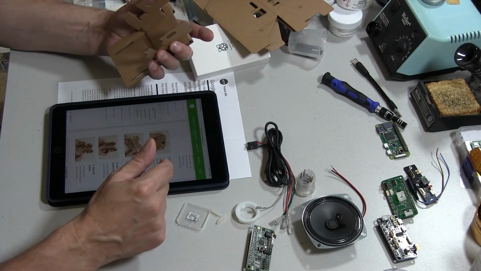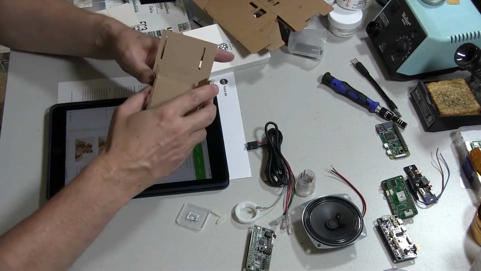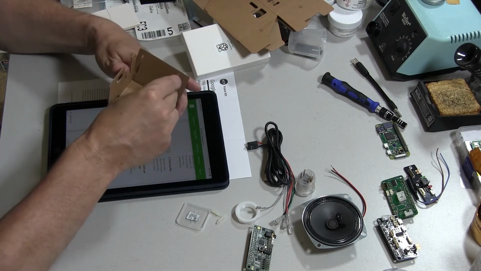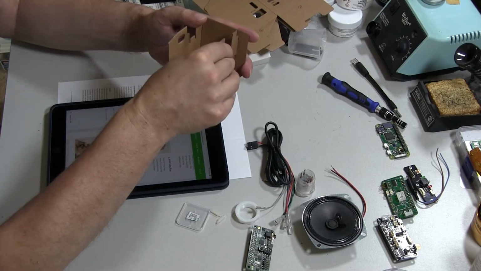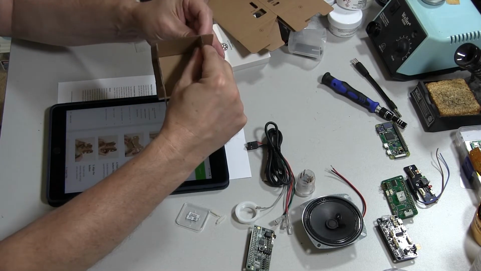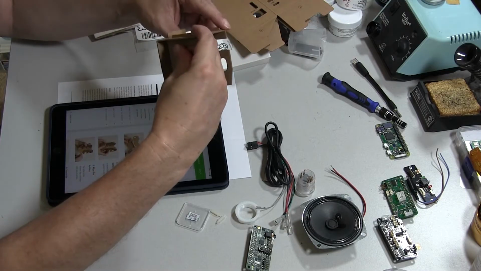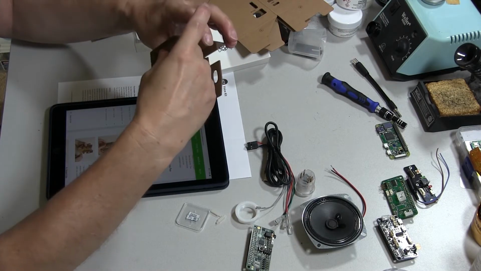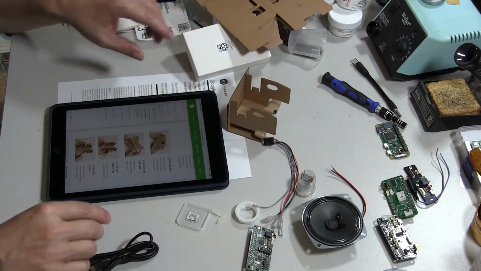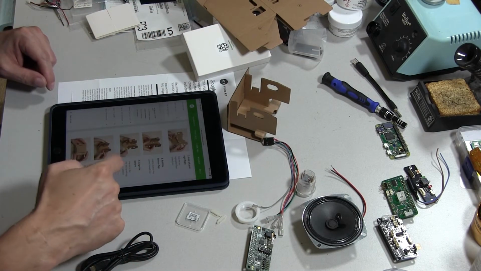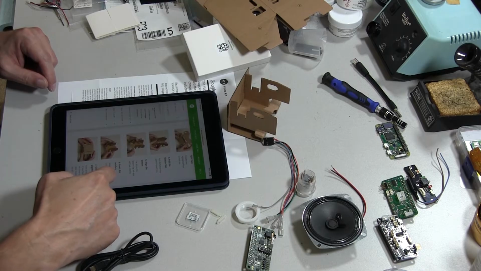Okay, it's looking similar, and then it locks into these tabs here. If you do it right, it locks into these tabs here. Ta-da! I think. Insert notches.